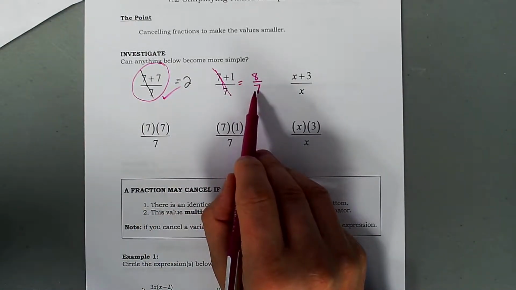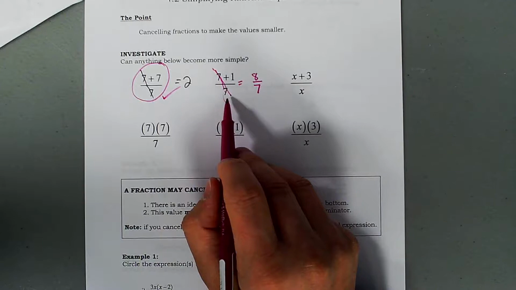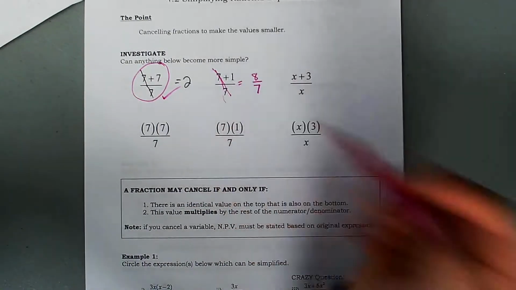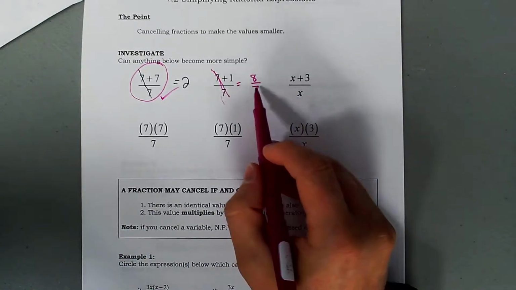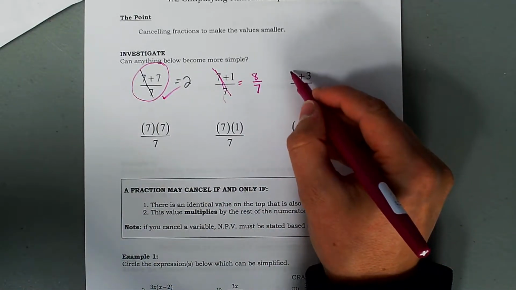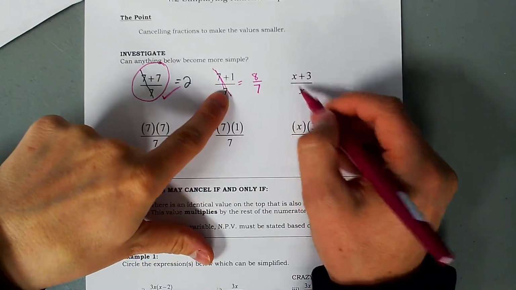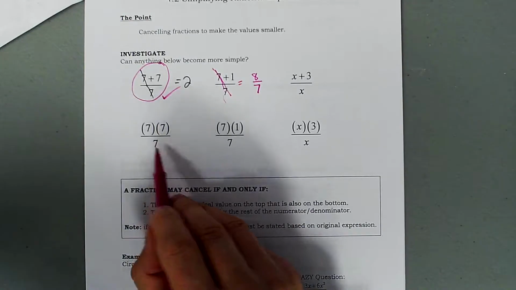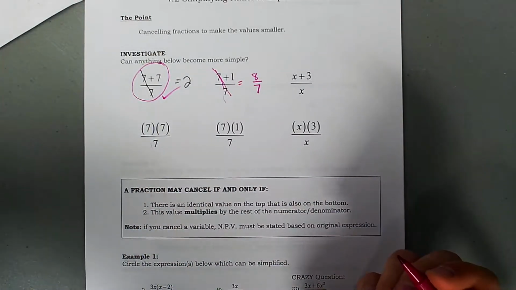This can become more simple, but not really by canceling. I could tidy it up a little bit though, but not really simple. X plus 3 over x. I'm a little nervous now about canceling x's. And even in this case, I'm getting a little bit nervous about when I can cancel and when I can't.